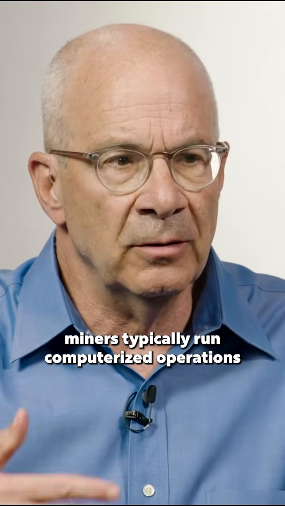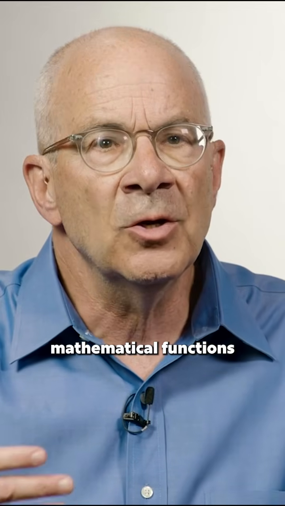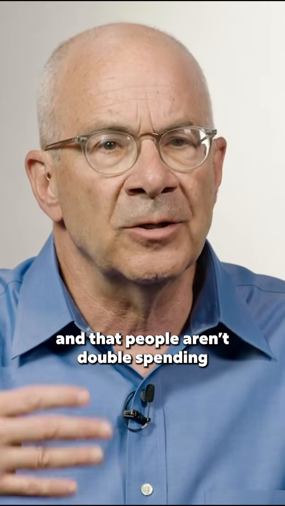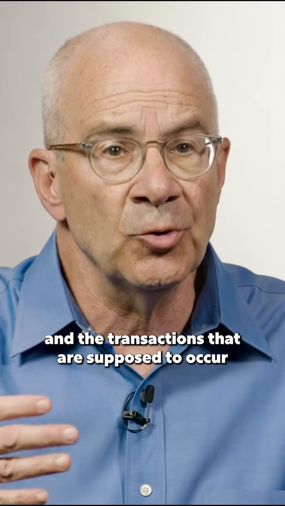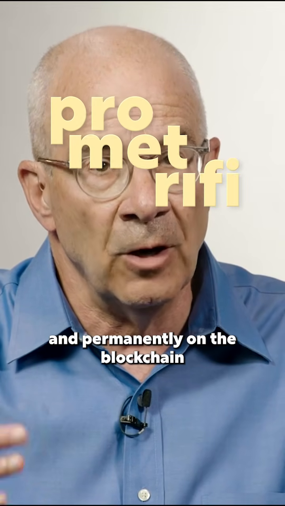Miners typically run computerized operations where they perform very complicated mathematical functions which are designed to assure the integrity of the system, and that people aren't double spending any of their money, and that the transactions that are supposed to occur are actually recorded appropriately and permanently on the blockchain.